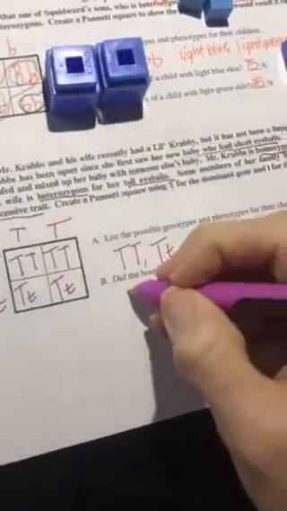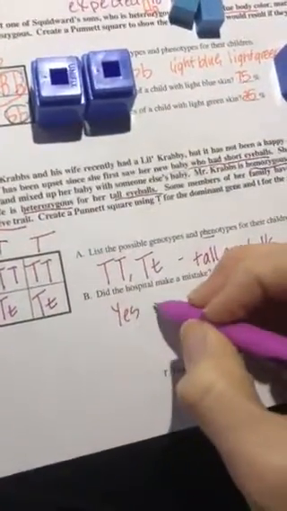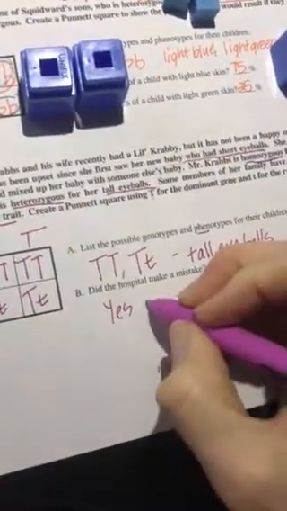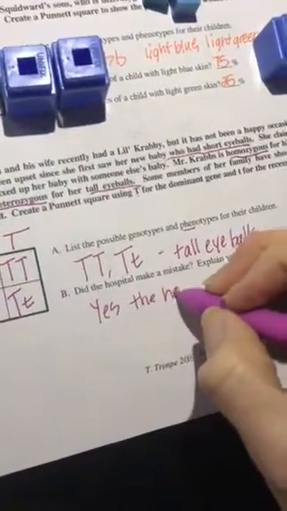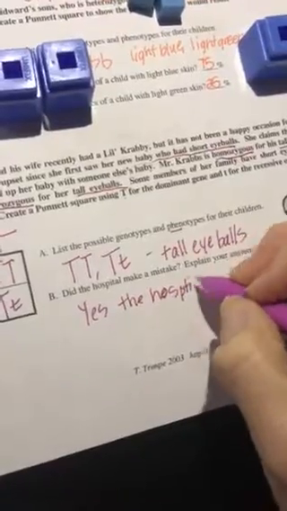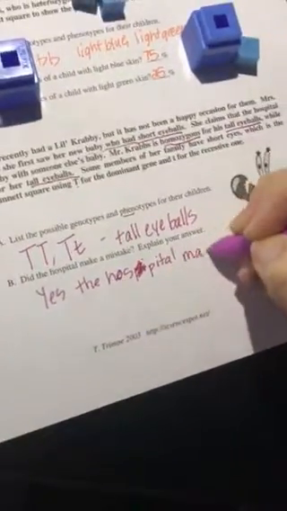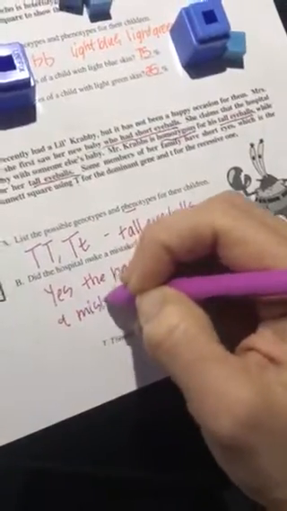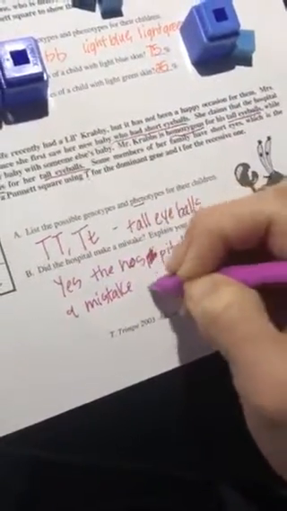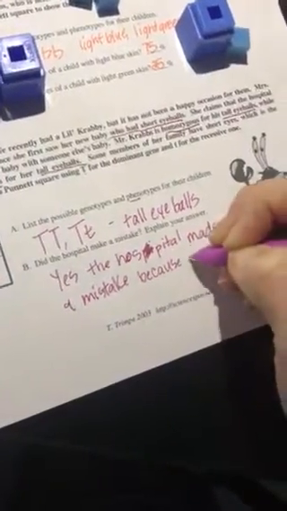The answer is yes. The hospital did make a mistake because 100% of their offspring should have tall eyeballs.